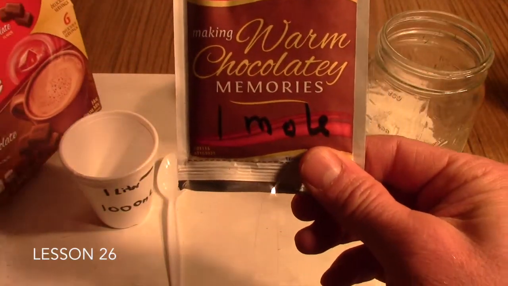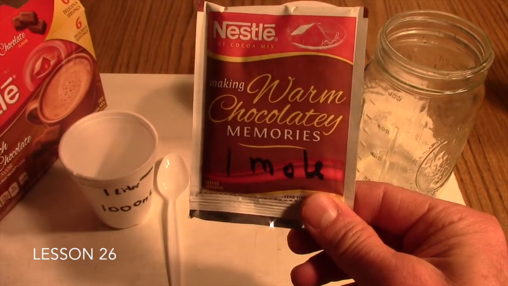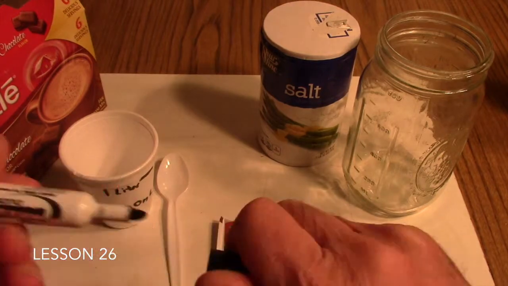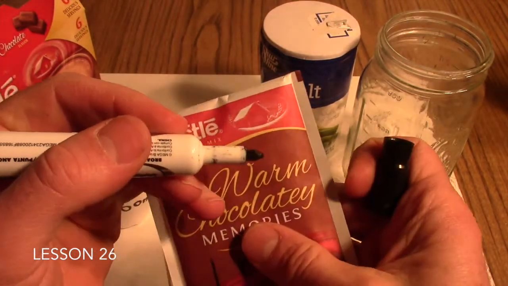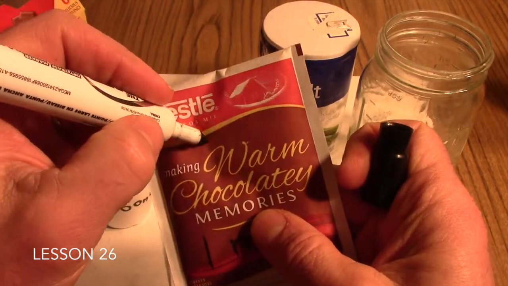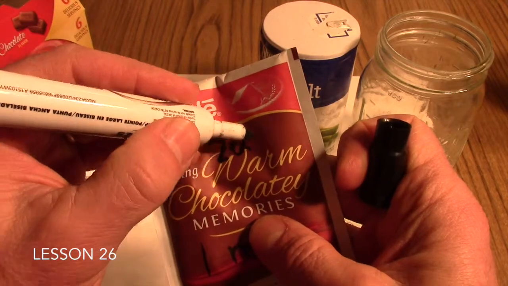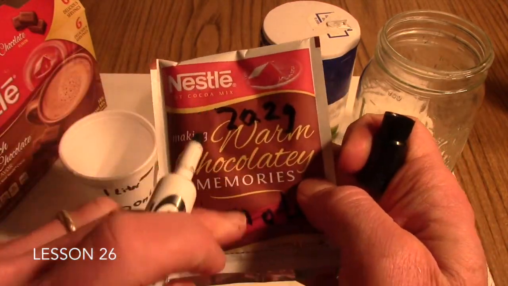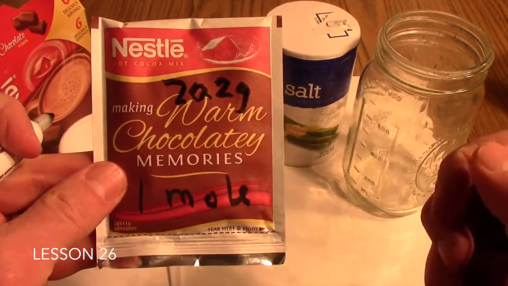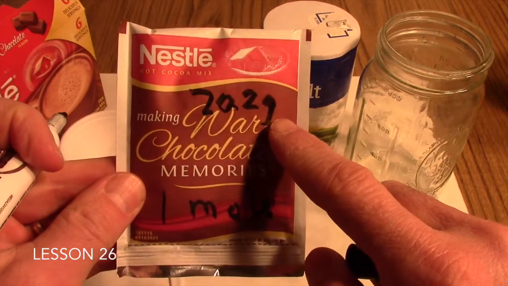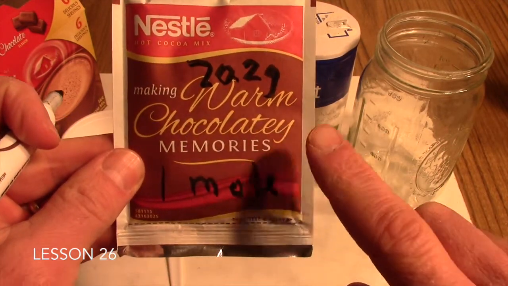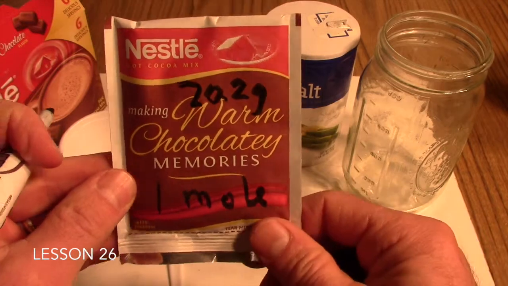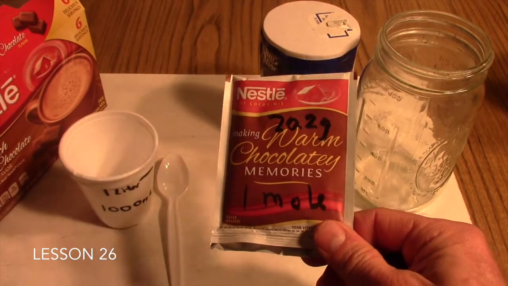So 1 mole here equals 20.2 grams, and you can write that on there as well. So that's essentially the formula weight. 20.2 grams is a mole. So your molar mass, or your formula weight, is 20.2 grams. That'll be important a little later on in the lab exercise here.